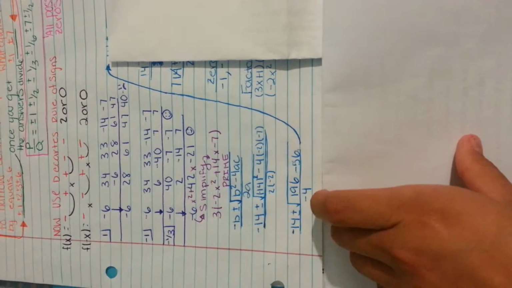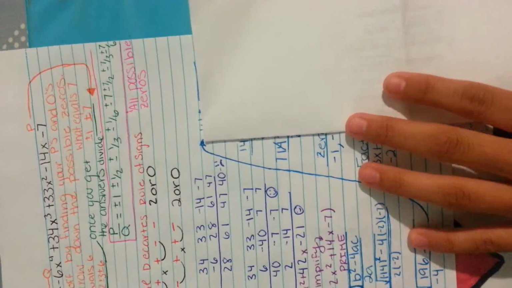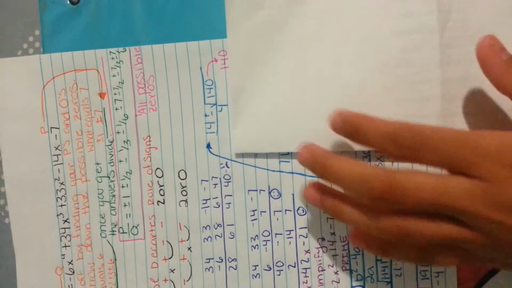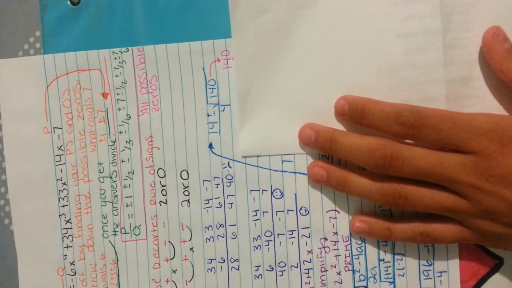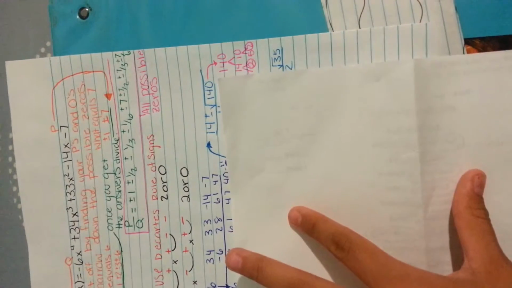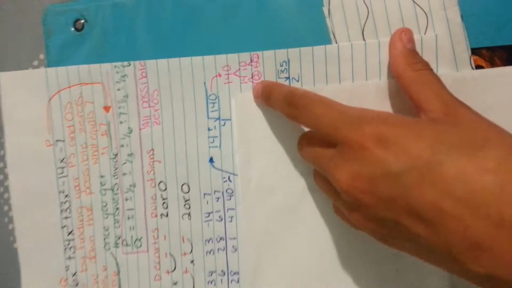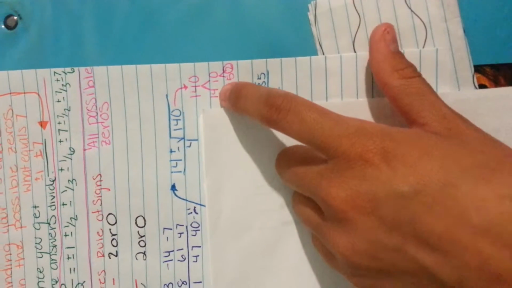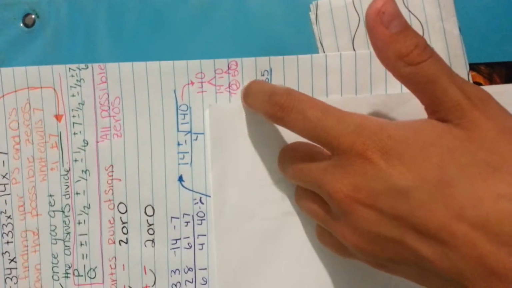Multiplying all the numbers to that, I ended up getting 14 plus or minus the square root of 140 over 4. 140 can be broken down. 14 and 10 can multiply to that. 7 and 2 can make 14. 5 and 2 can make 10.